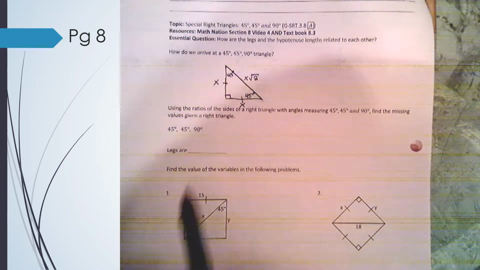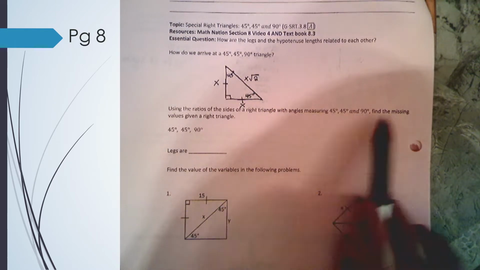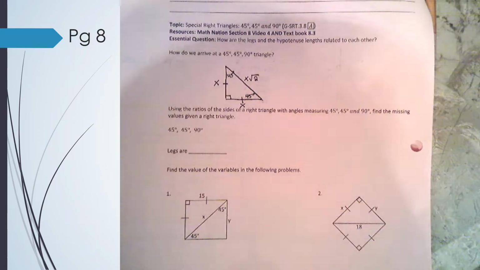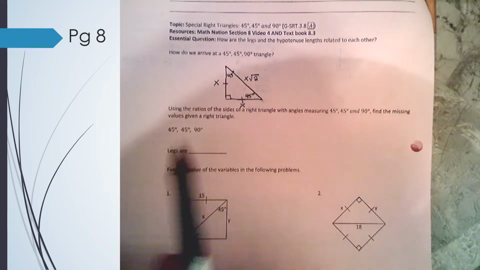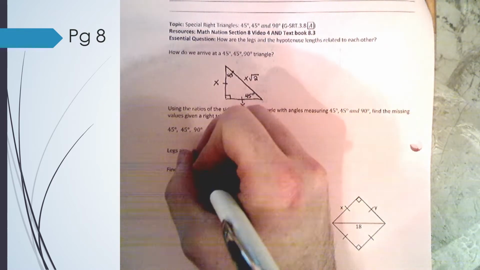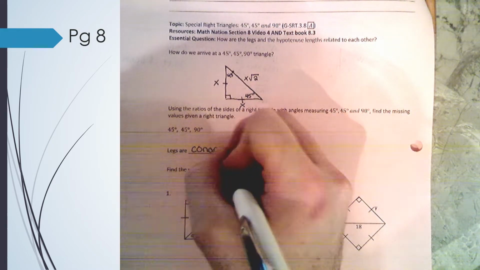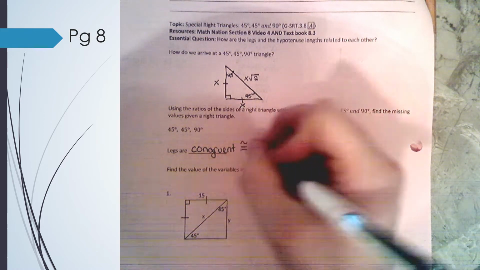Now, the next part is saying, using the ratios of sides of a triangle with angles 45, 45, and 90, find the missing values given the right triangle. So we're going to be able to answer the ones down here once we know that the legs, like I said up here, are congruent. And in case you forgot the symbol for congruent, it's that equal sign with the squiggly above it.